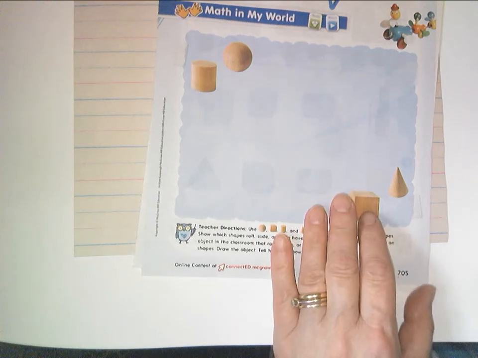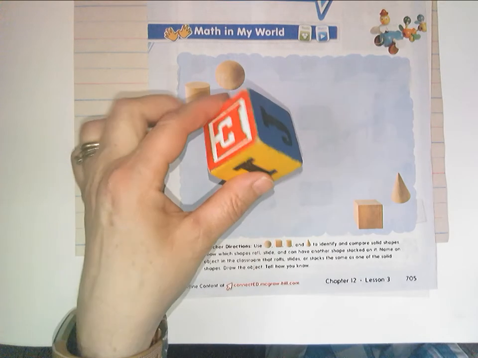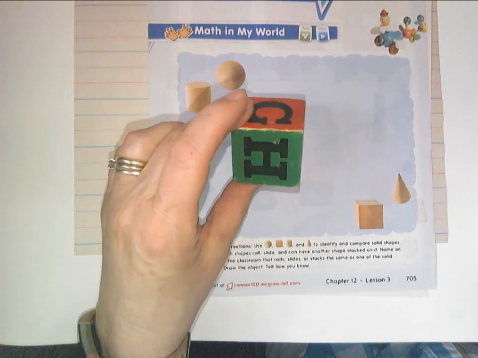Now, some of these shapes can slide and some of them can do something else. They can roll. Okay? Let's start with our cube again. Can a cube roll? Can you roll this across the floor? I don't think so.